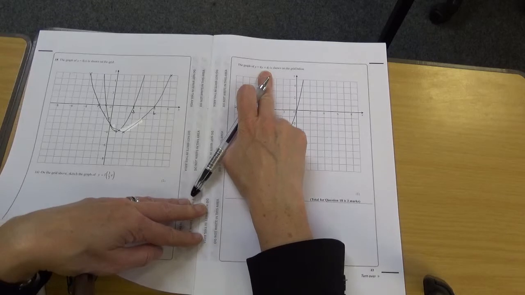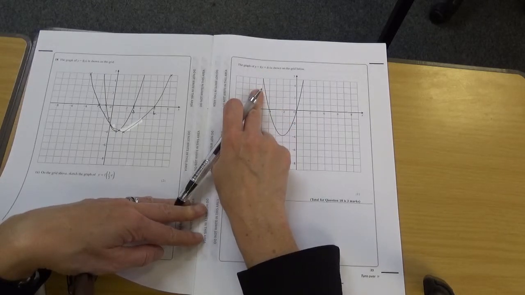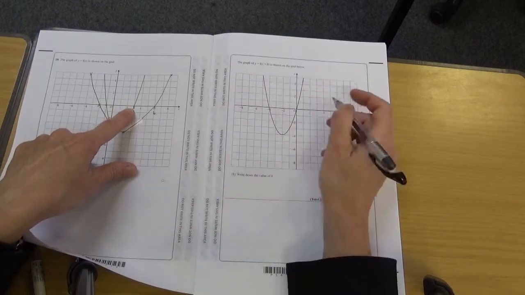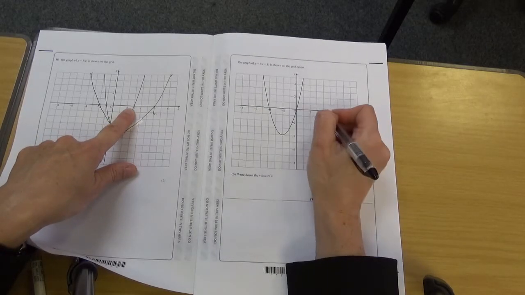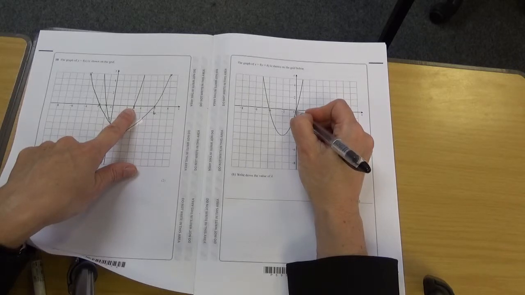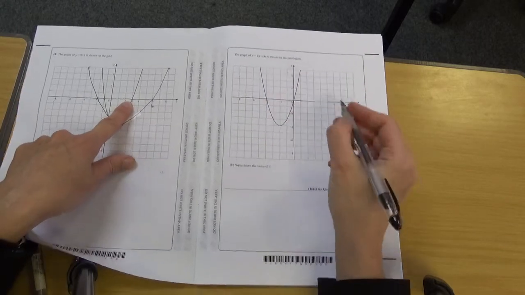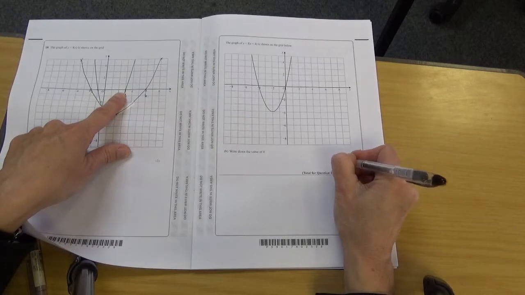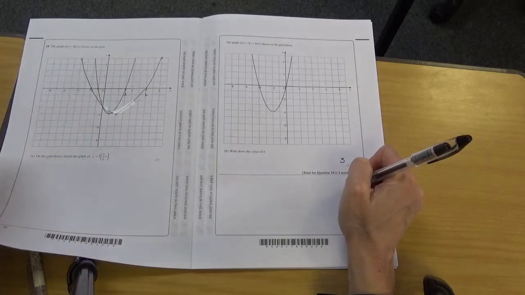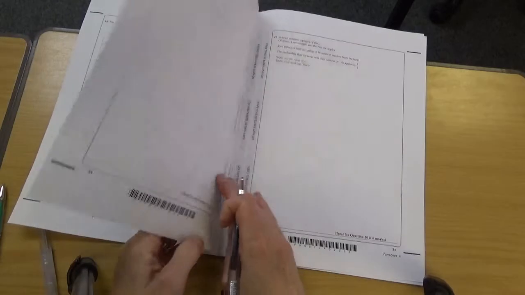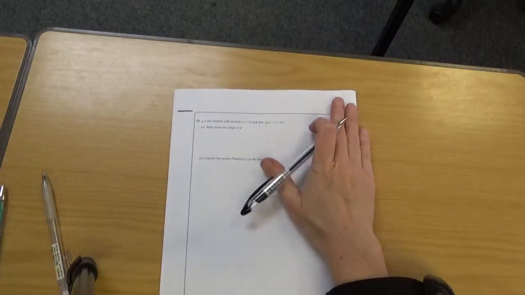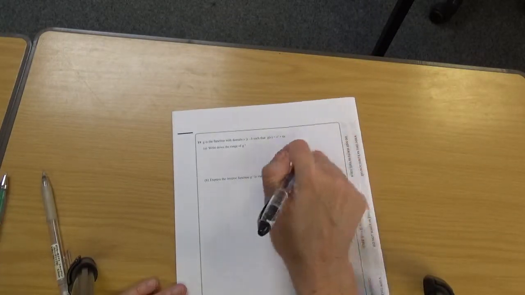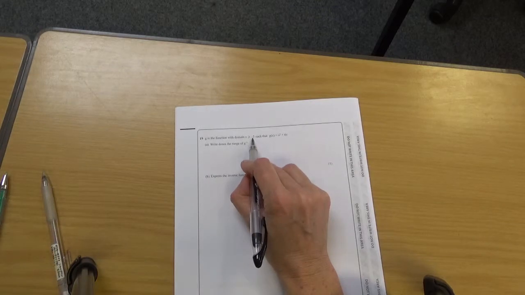Again, it's inside the bracket, so we're looking at how the x coordinates have changed. The one that was at 3 is now at 0. So it's had 3 subtracted. This is the opposite, so we're going to have +3. x is greater than or equal to -3.